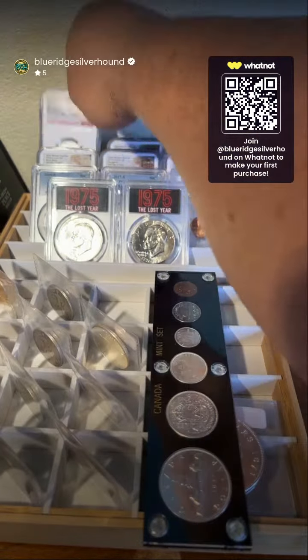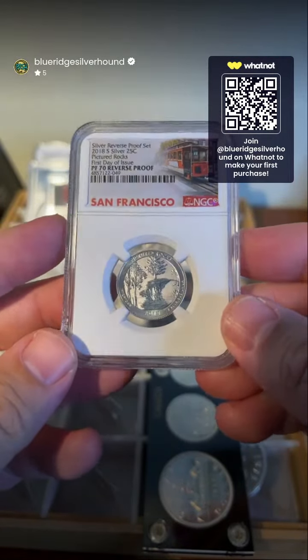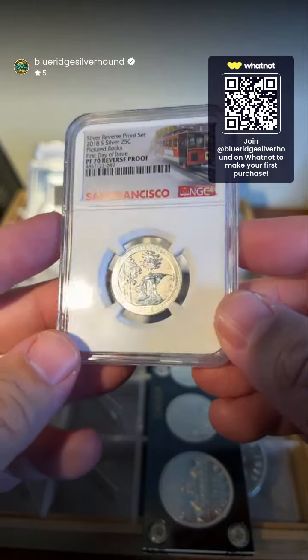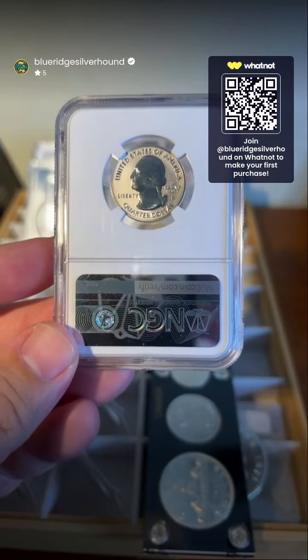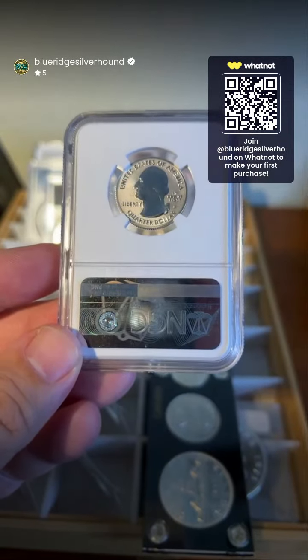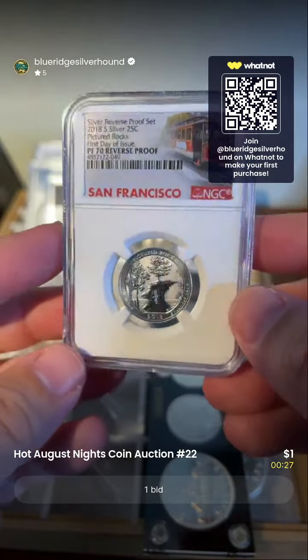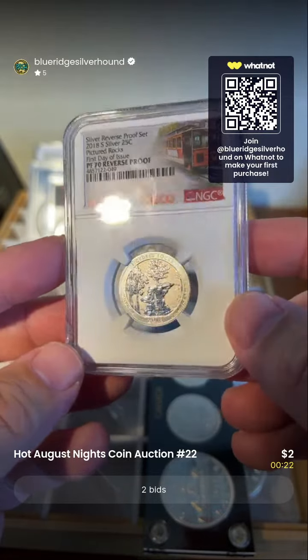So I got to bring this back a little bit here. Okay, we got 2 more remaining. We have the Pictured Rocks, Michigan. Again, proof 70, first day of issue. I think this is lot number 23, so we're making pretty good time here. We'll be done hopefully in the next 15, 20 minutes.